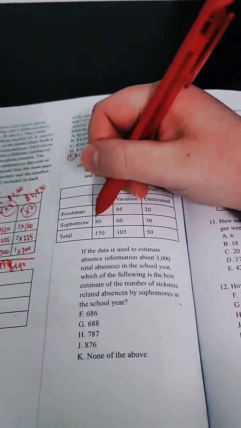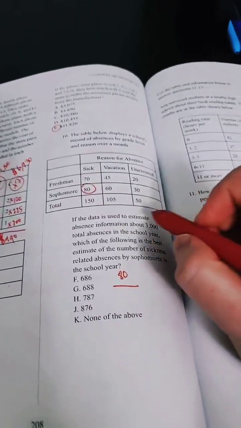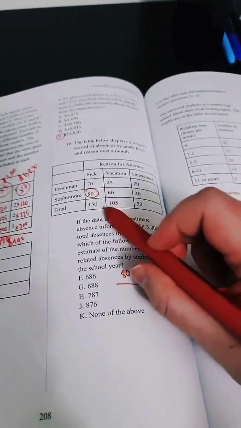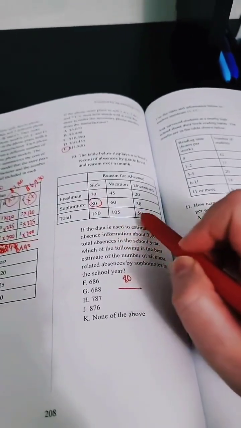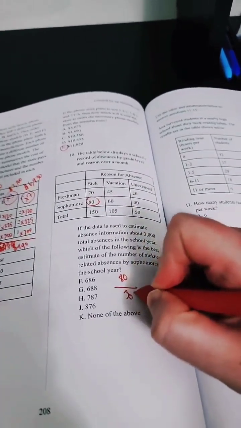So sickness, sophomores, we're talking about 80. So we're talking about 80 out of the total absences. The total absences would be represented by the total row, so it'd be 150 plus 105 plus 50, which is going to be 305.